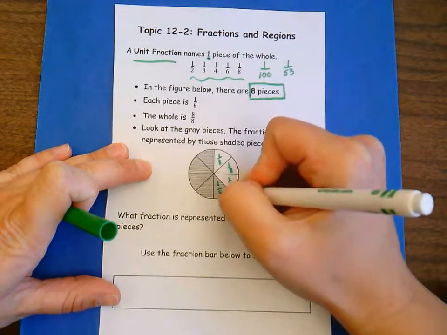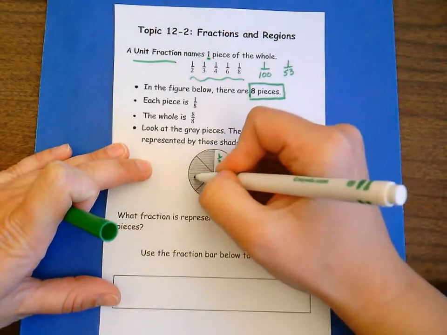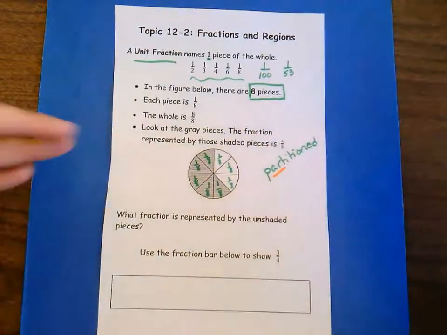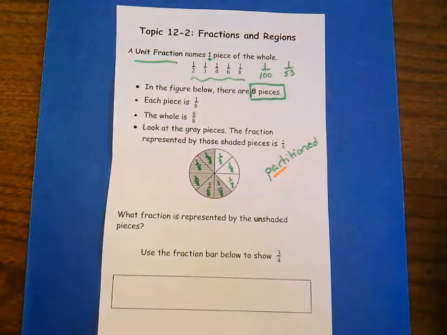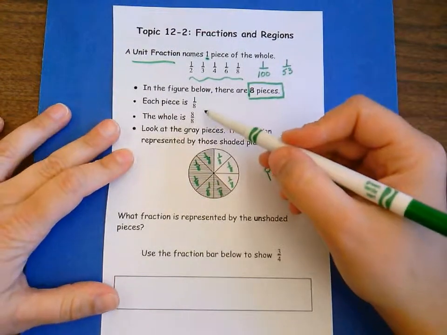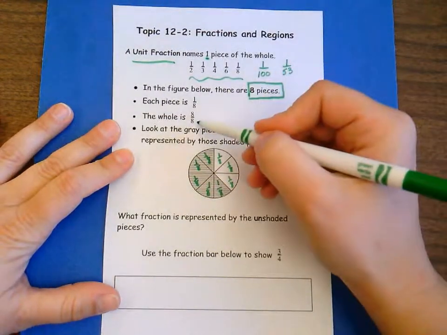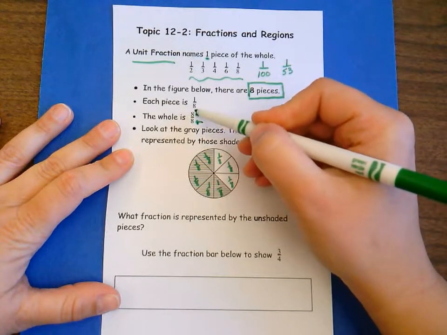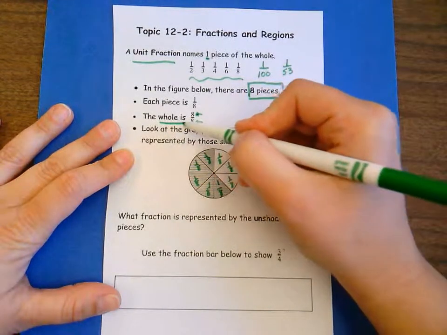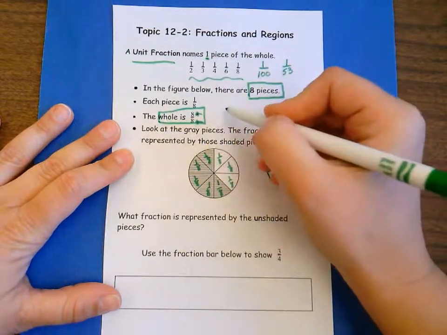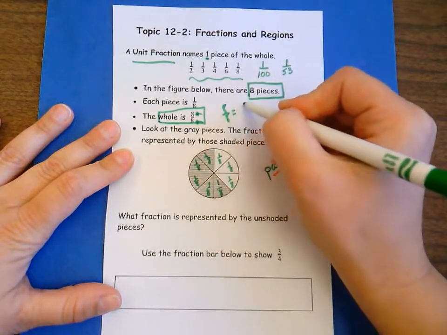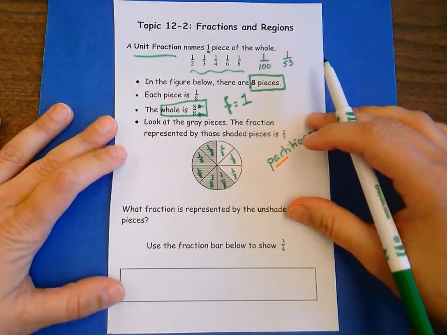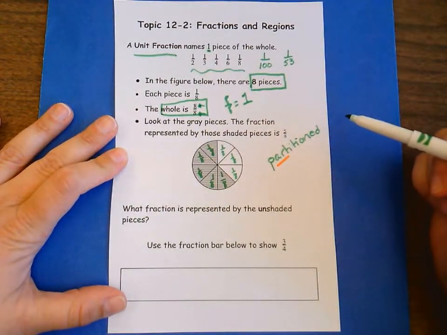Let's go ahead and fill that in, just like a pizza. If each of these is 1/8, our whole would be 8/8. Our whole is broken up into 8 pieces, and if we name all 8, we are naming the whole thing. 8/8 equals 1 whole.